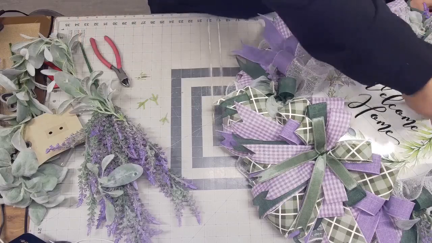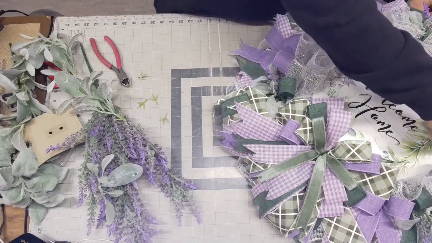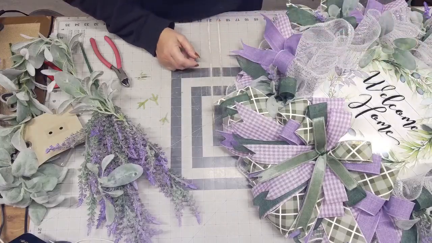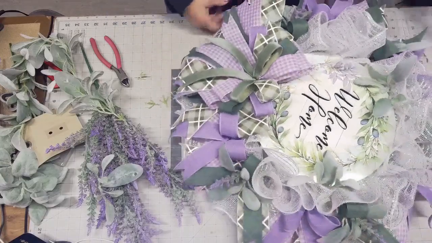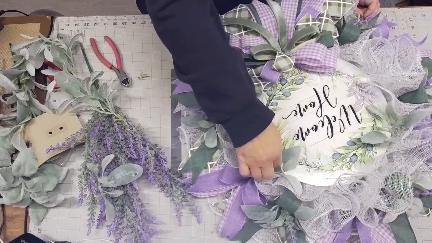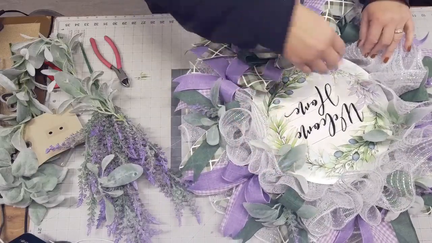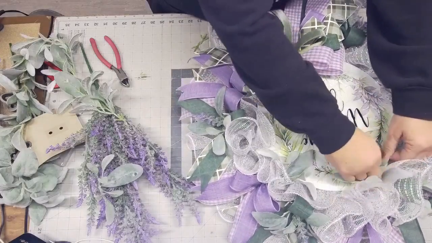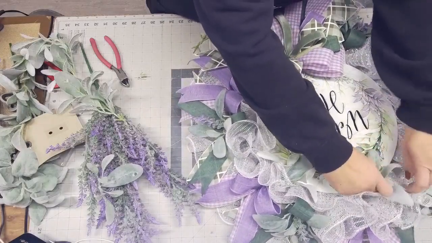So probably something there. Maybe something right about here. Let me look. I like how those are. I don't want to do it like, I mean, we could, let me look.